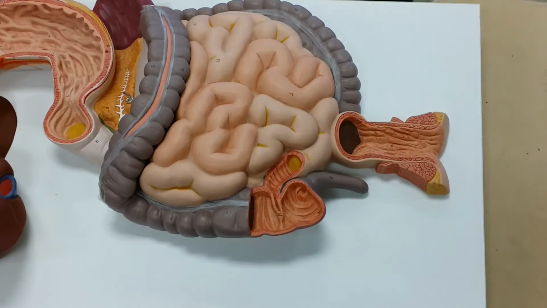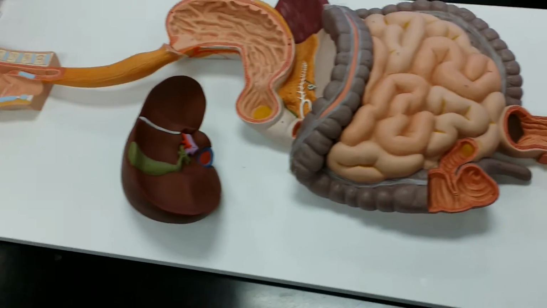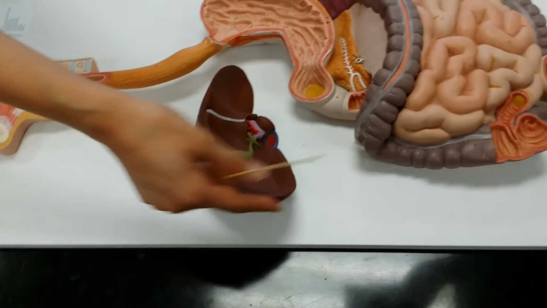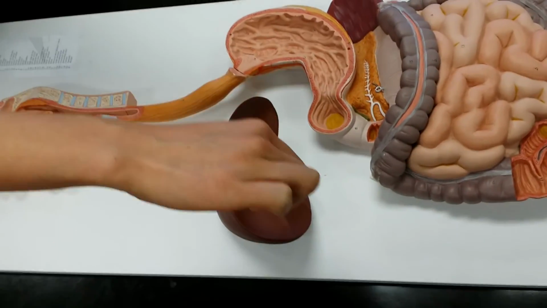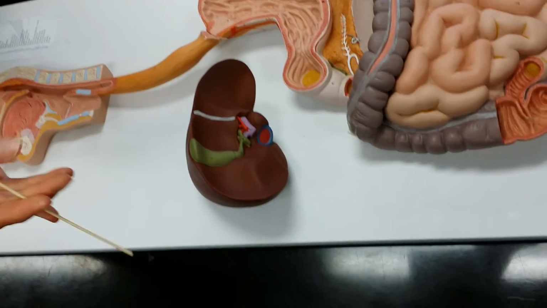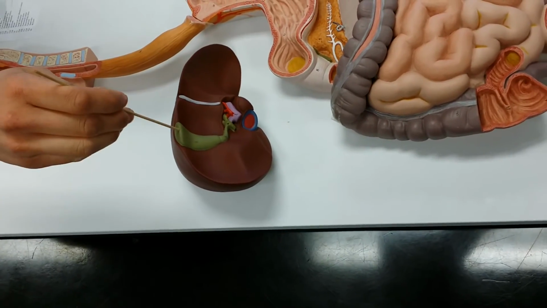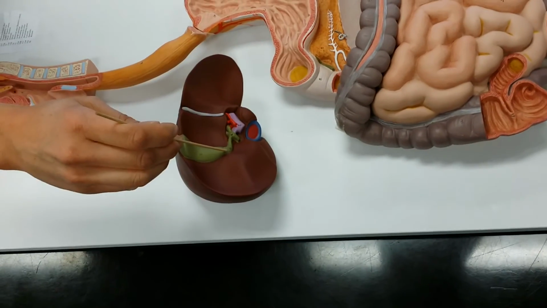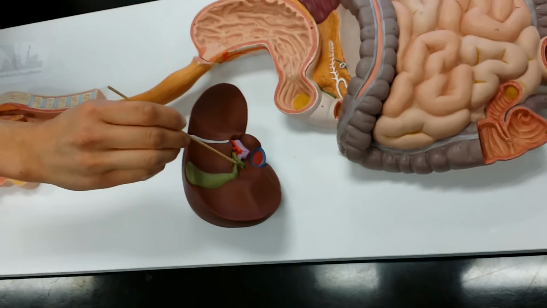Now moving to the accessory digestive organs, we have the liver, which is this entire red thing right here, and it has different lobes to it, different sections. Inside the liver, we find the gallbladder in green, and the gallbladder empties the bile through the cystic duct right here.